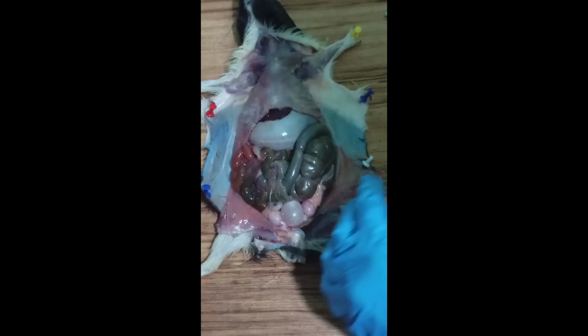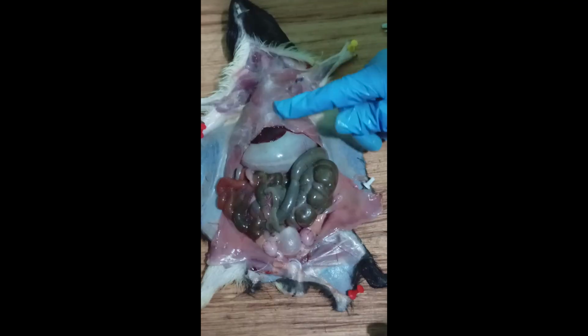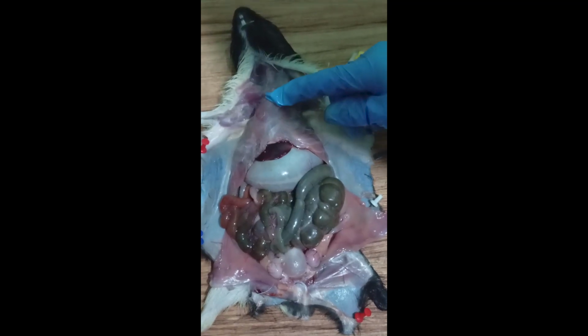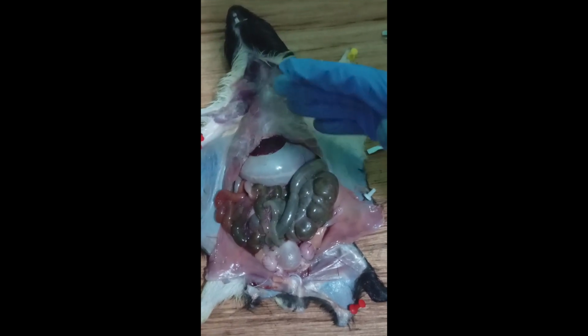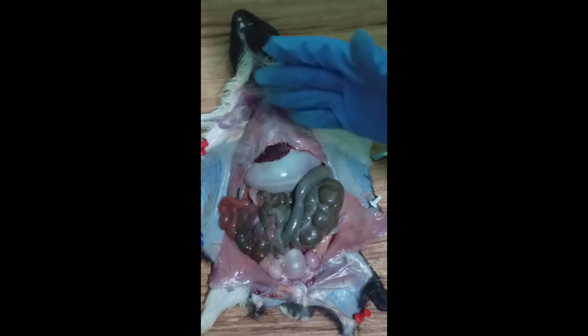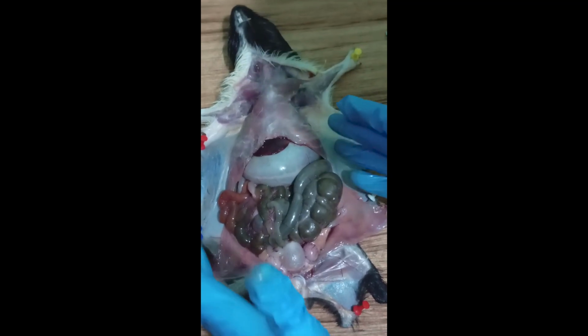Here, the ventral body cavity is opened. That is the part of the abdomen. This is the thorax. The thorax is not opened. You see the liver lying very close to the posterior end of the thorax.